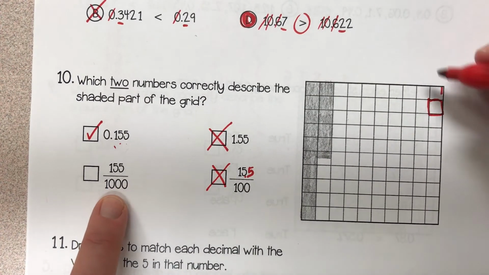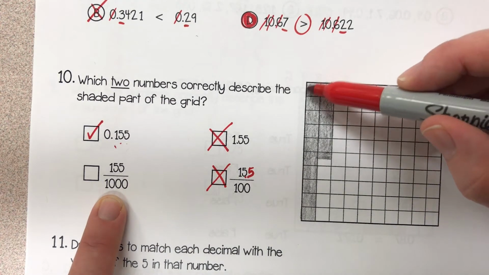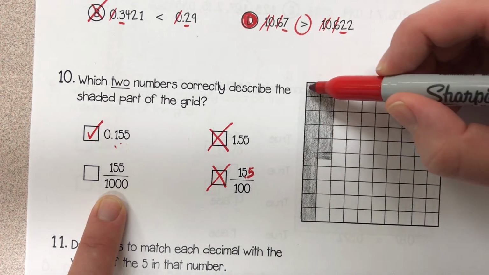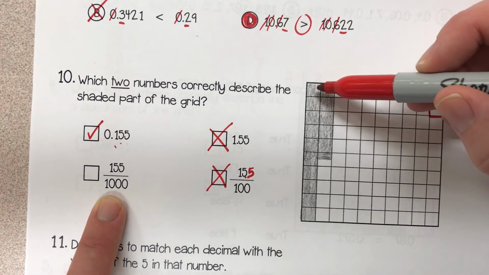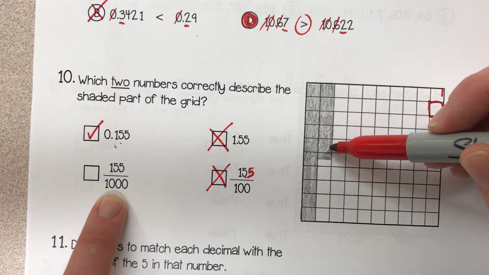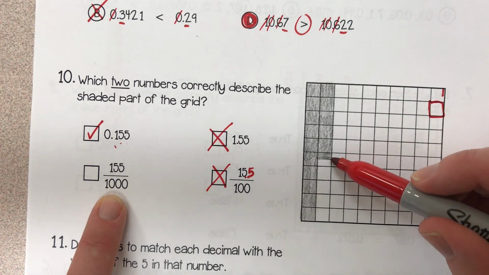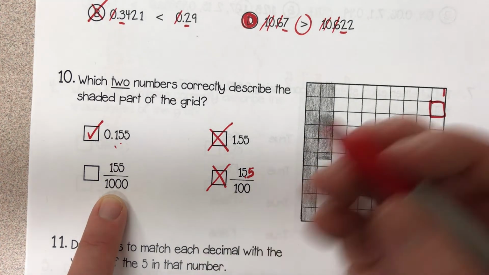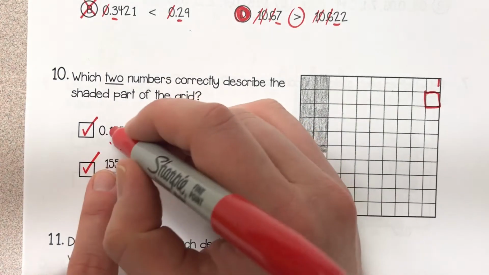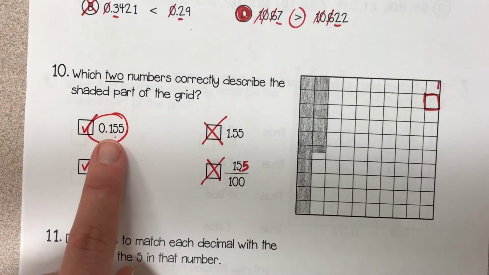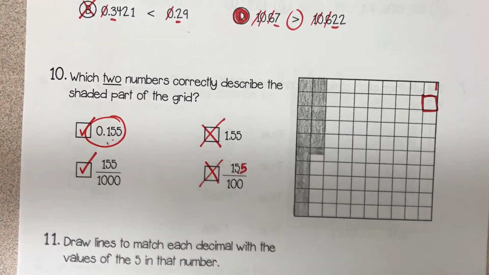Now remember, 155 out of 1,000 would be 155 of these little bars. Are there 155 of those little bars? That seems a little bit more reasonable. Now there's 10 in each of these blocks, so 15 times 10 is 150, and then those 5 little ones in this half right here, that makes sense. So it is 155 out of 1,000. And how would we say this number? 155 thousandths. Makes sense, right?